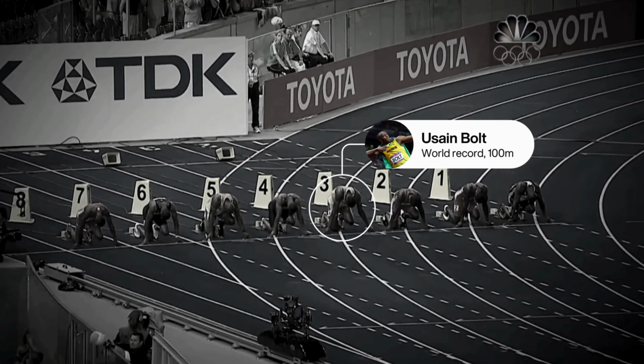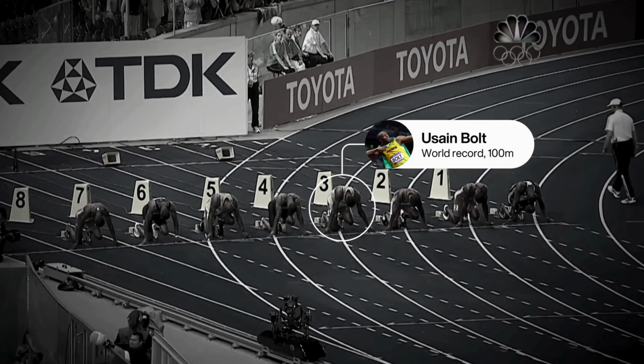This is Jamaican sprinter Usain Bolt, and he's about to set the official world record for the fastest 100-meter sprint time.